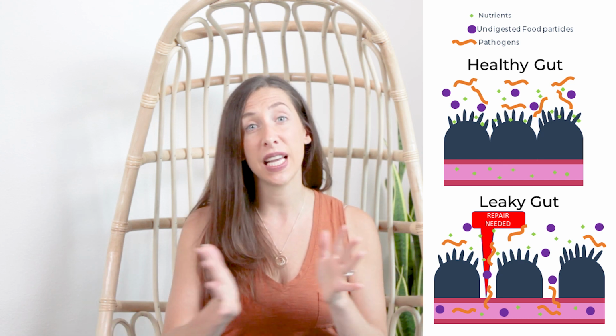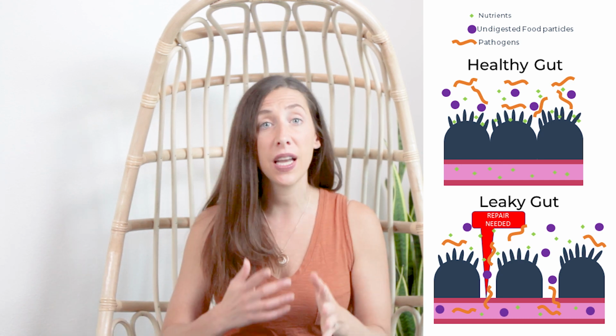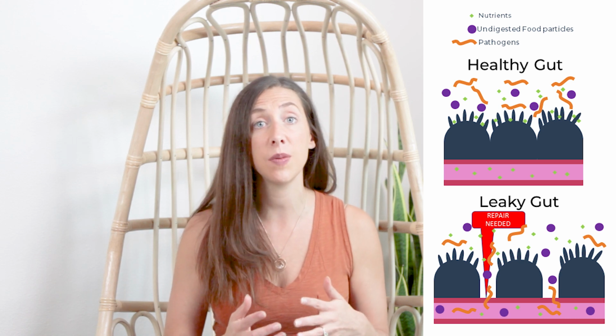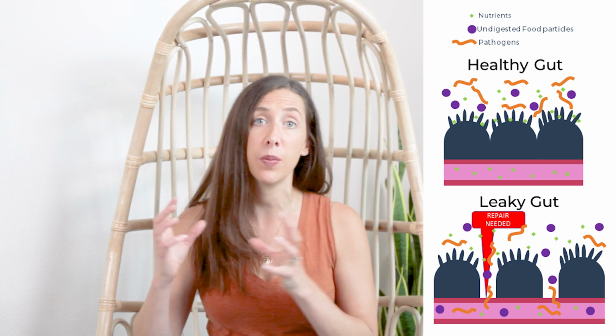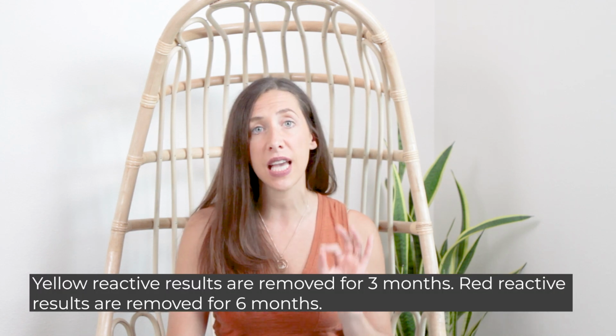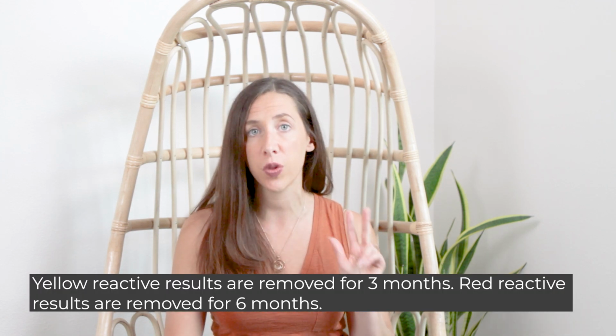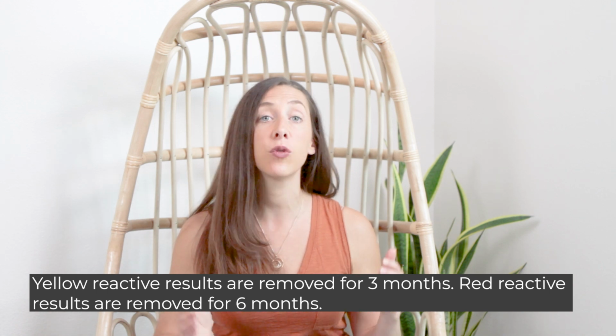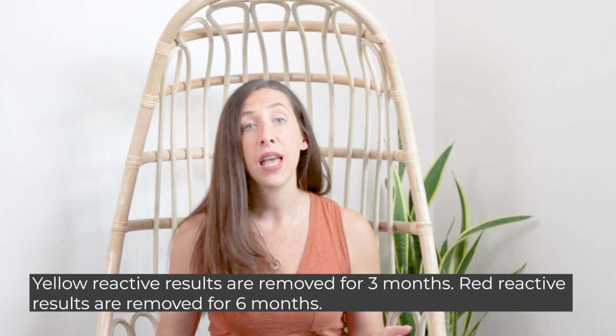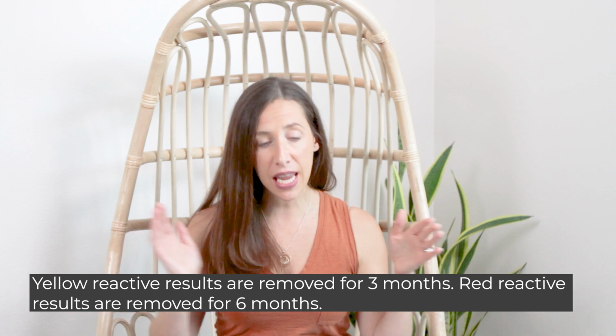If the individual only has yellows, likely they just have some mild inflammation, and we're not going to be as aggressive with our supplement protocol in addition to the diet therapy. So we remove the yellows or mild reactions for 3 months and the reds for a 6-month period of time. And we use this as an inclusive approach instead of just exclusive or avoidance. So you don't simply just avoid your yellows and reds.